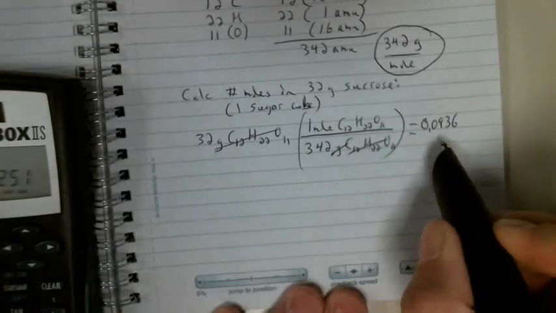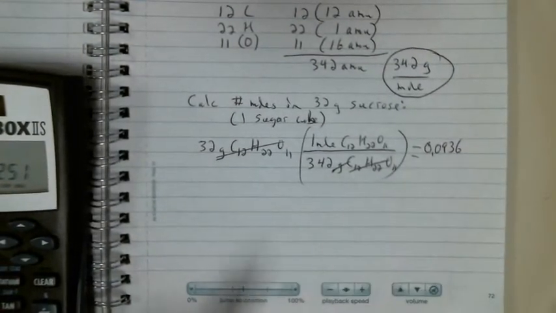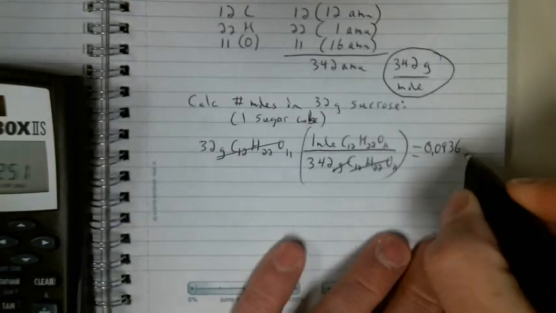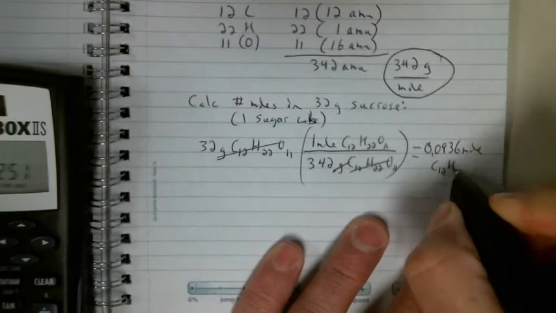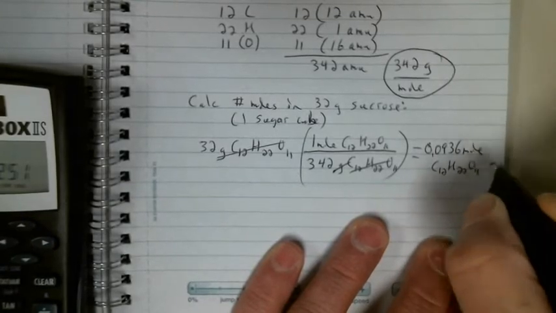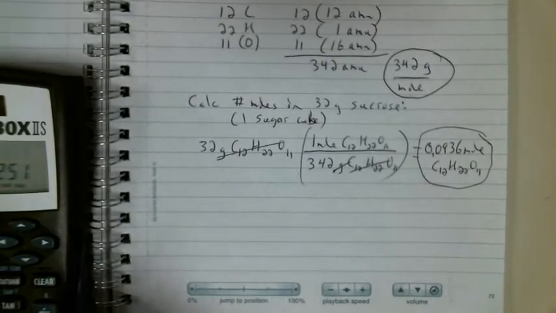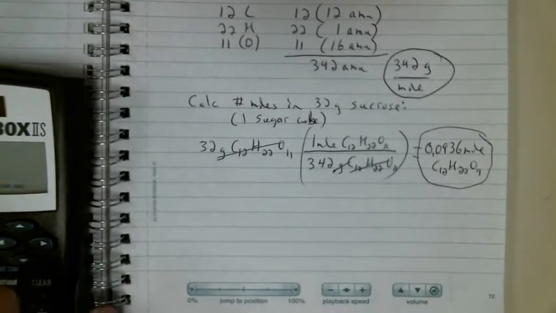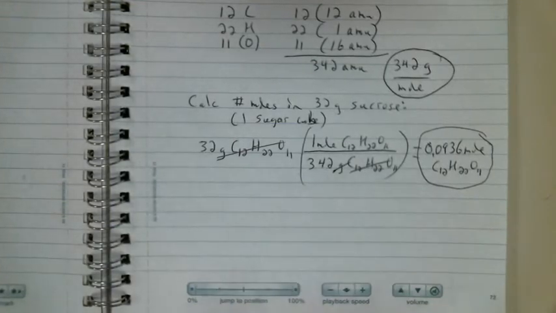I'm always going to include 3 digits because that way we won't have a rounding error in WebAssign, and that is moles of the sucrose. Okay, so there's a lot of practice available to you for that on WebAssign for the chapter homework where you're converting from grams to moles.